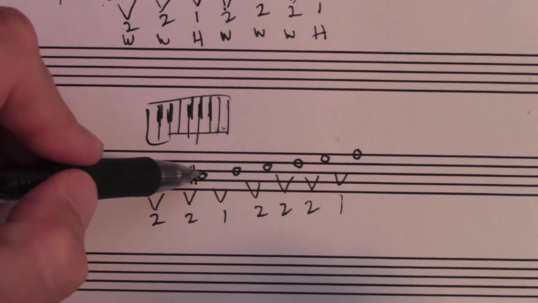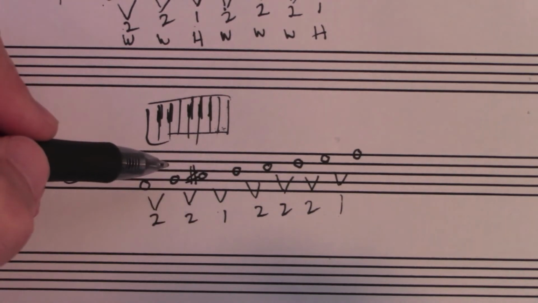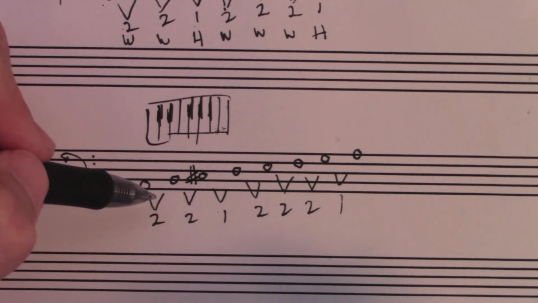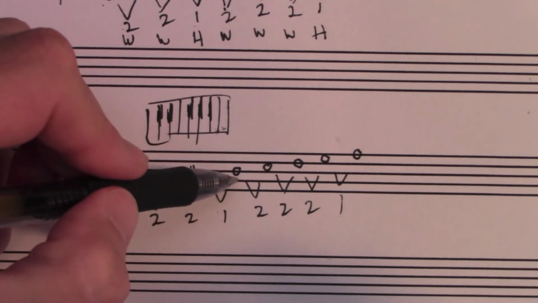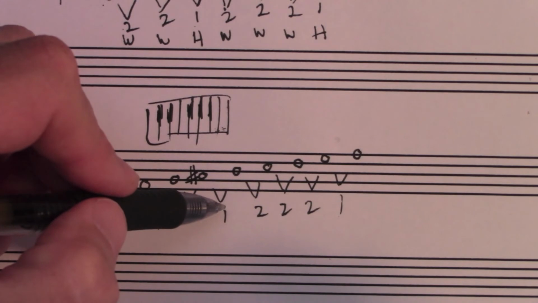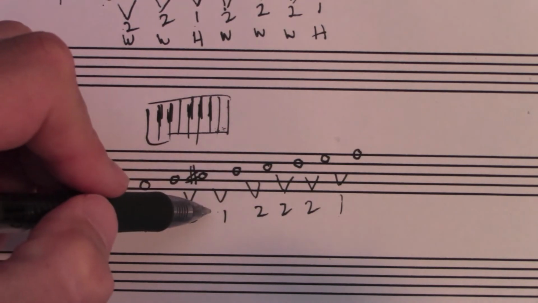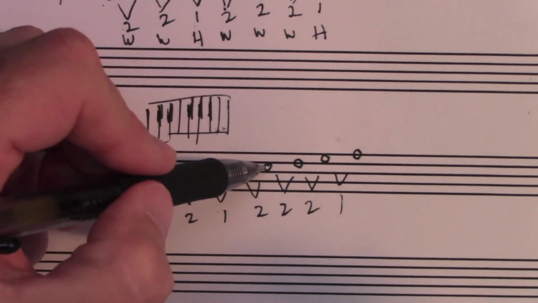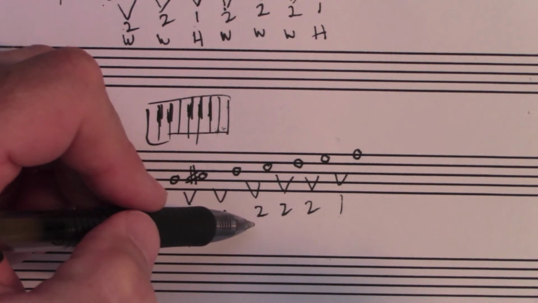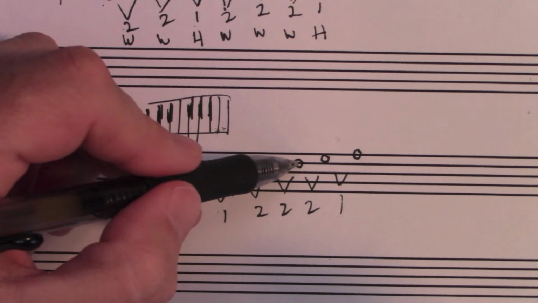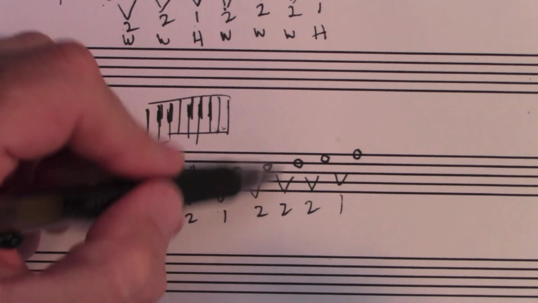Now, C sharp to D, is that 1 half step? Yes, it is. D to E, is that indeed 2 half steps? Yeah. E to F, is that in fact 2 half steps? No. E to F is 1 half step, so we need to add a half step.